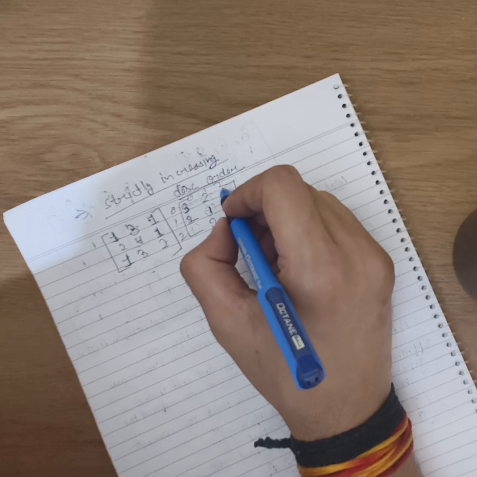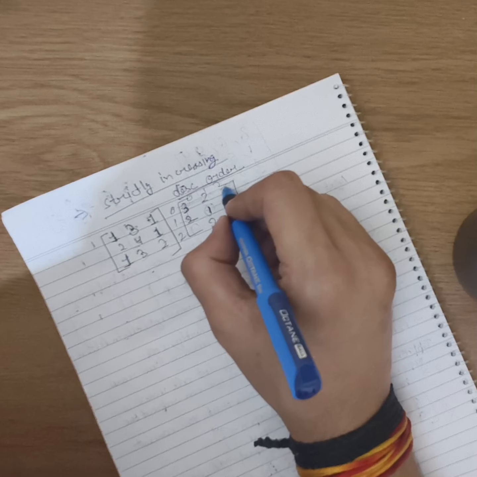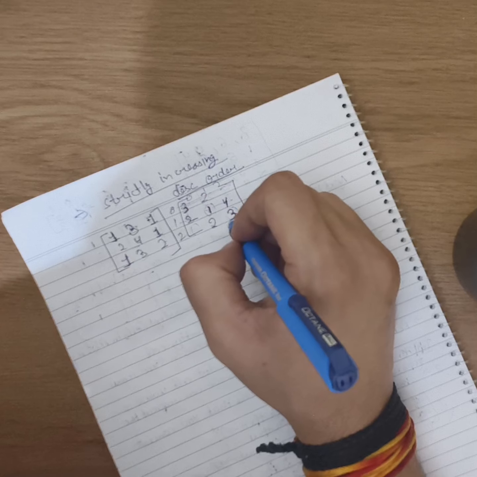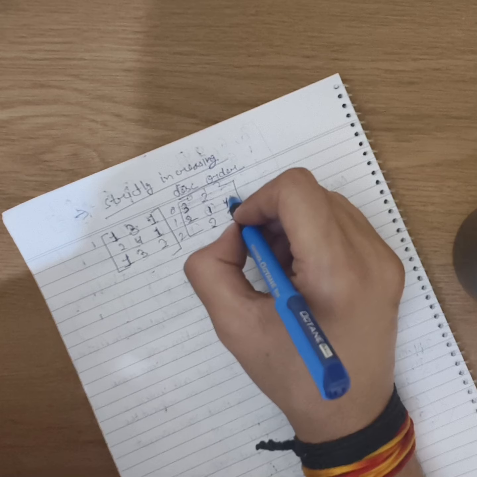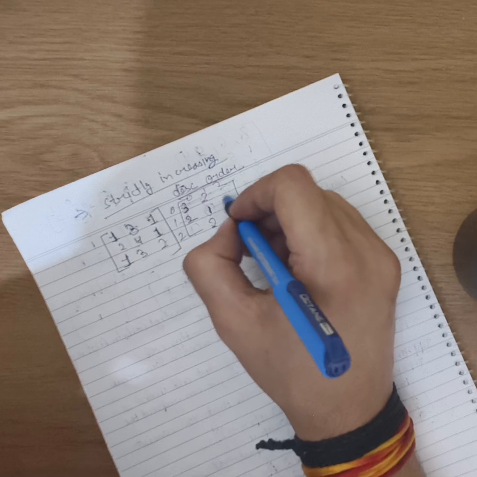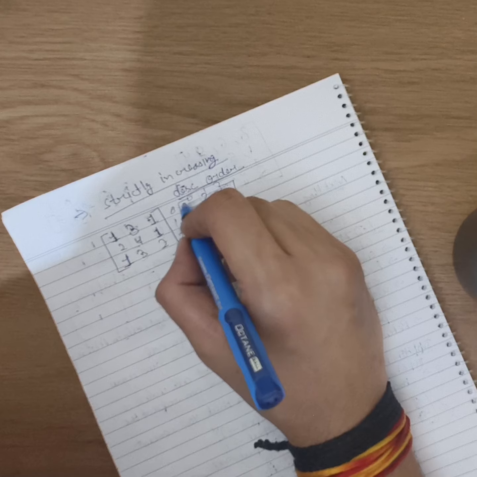Now comes part 1. Now 1 will also say that in this column and in this row, what is the maximum where we can add our value. So here 3, 2, 3 and 4, 3, 4. So the 4 is the maximum in this column, and in this row 3 is the maximum.